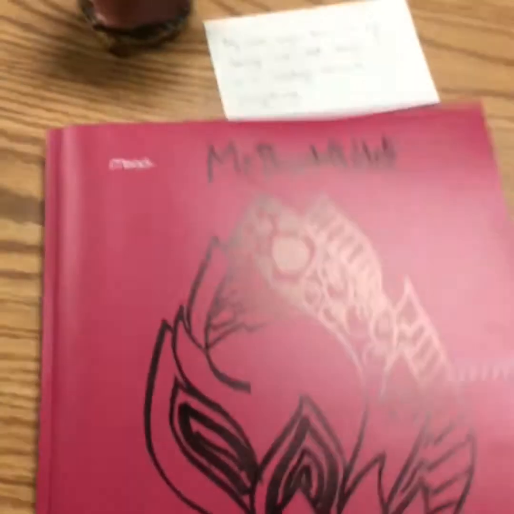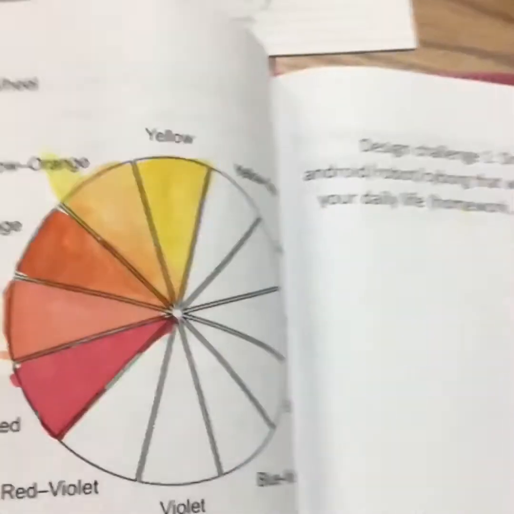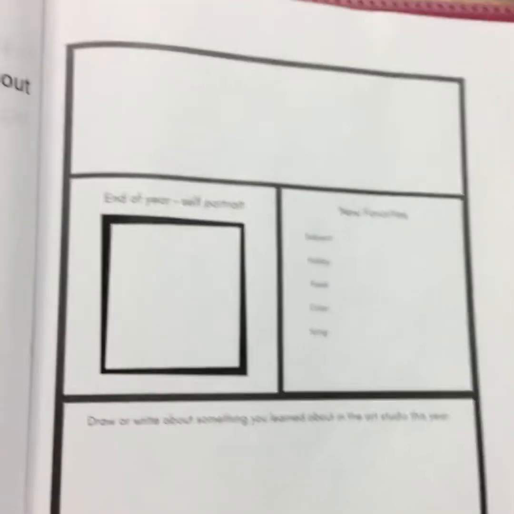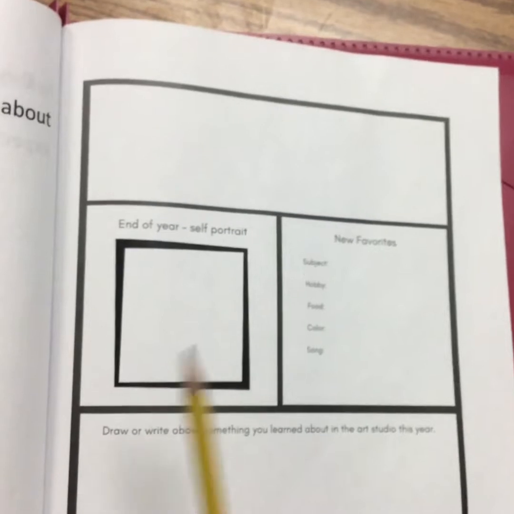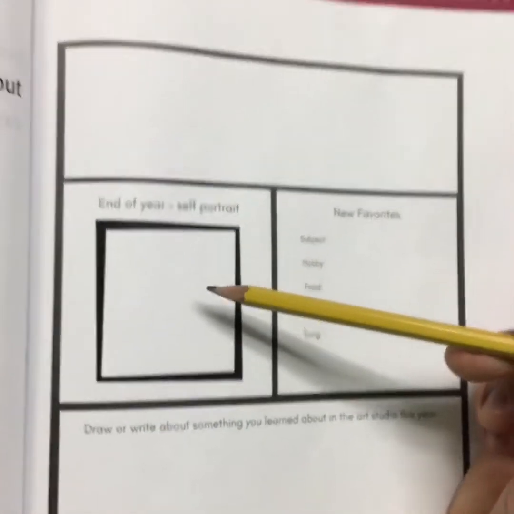Then you're going to find your sketchbook on the middle table, otherwise known as our process journals. So you should have already done pretty much everything. The last page should look like this. This is your end of the year self-portrait. So just like we did that portrait in the beginning, now you're gonna do it at the end.